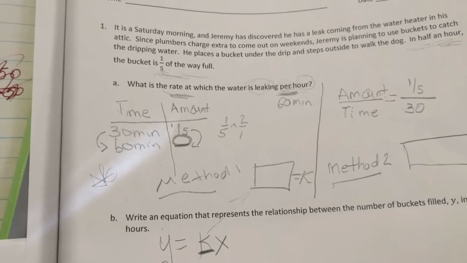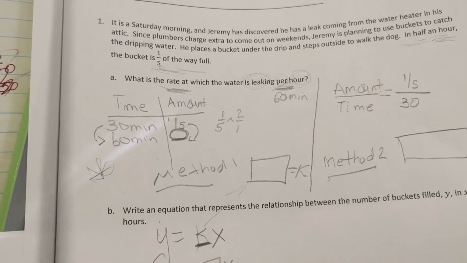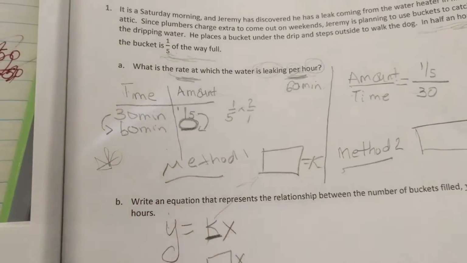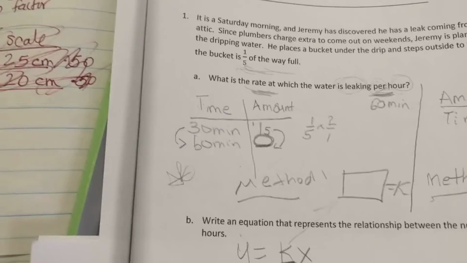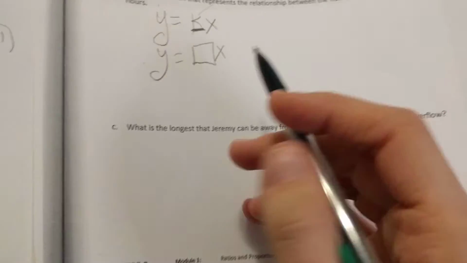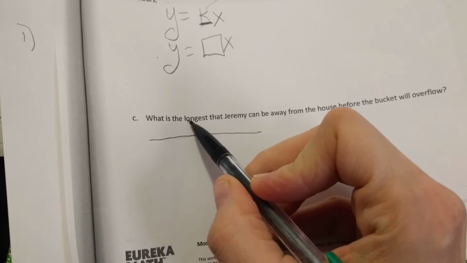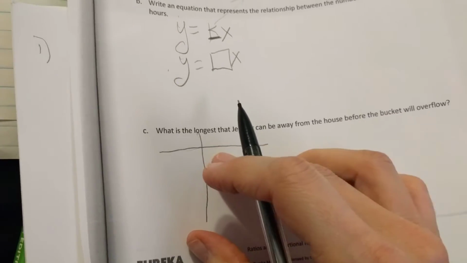So what we're going to do is make a chart and see how long it takes to fill up 5/5.